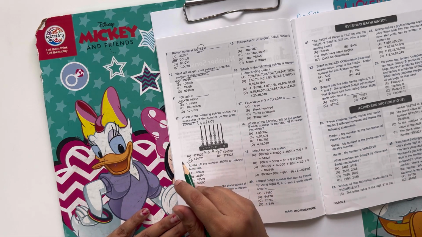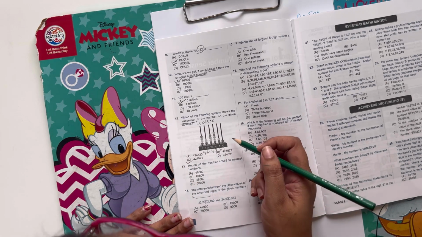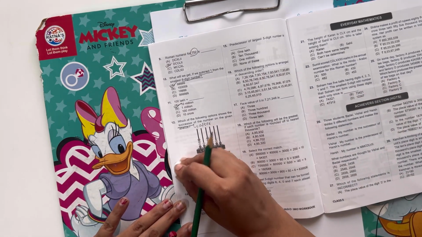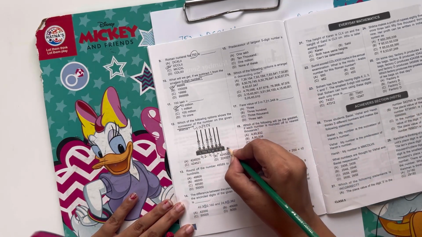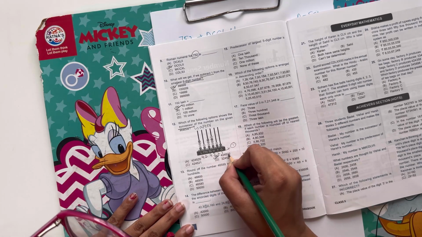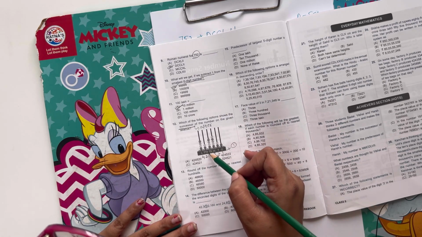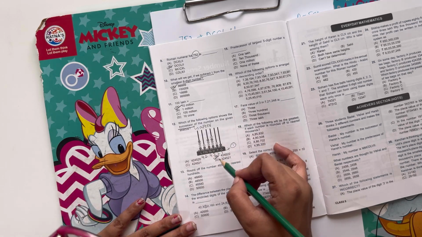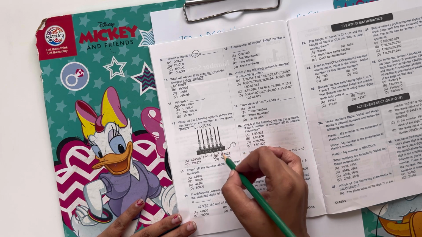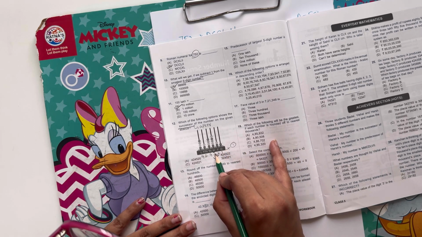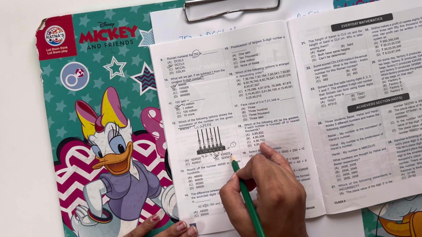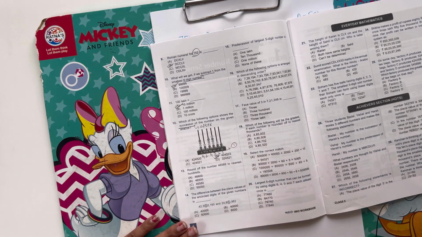Option C is... oh, sorry. 4,24,521 is the original number. For that you need to add 1 because it is the successor. The successor means the next number. Predecessor means before the number, successor means after the number. So after this you will get 22. 4,24,521 plus 1 is 4,24,522. So option B is the right answer for this.